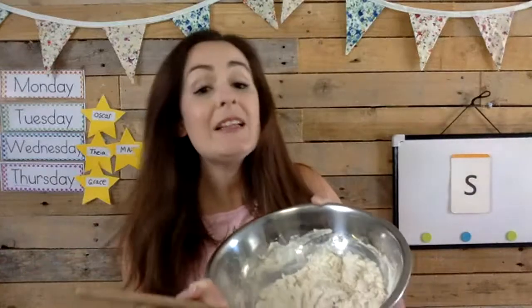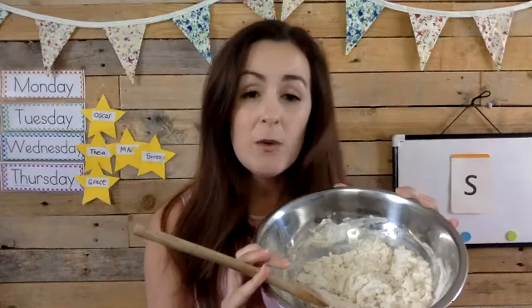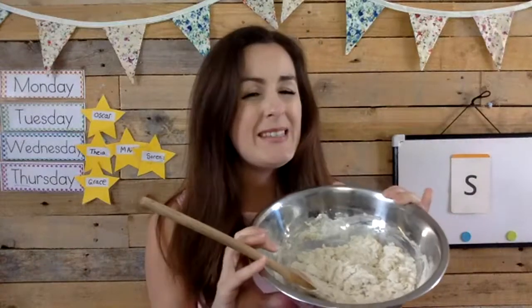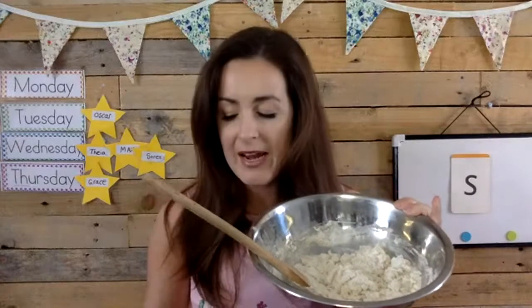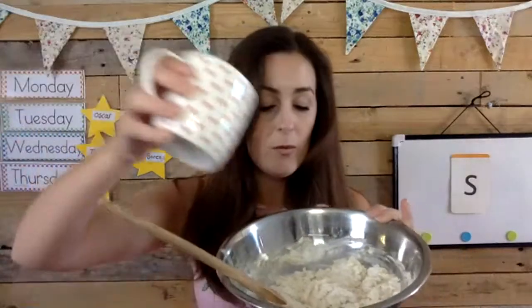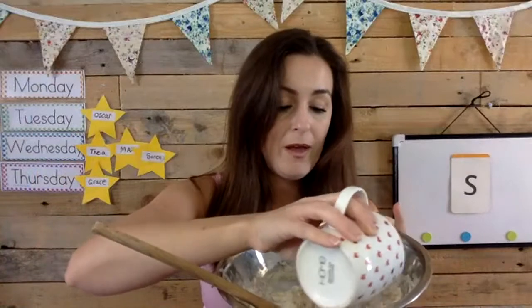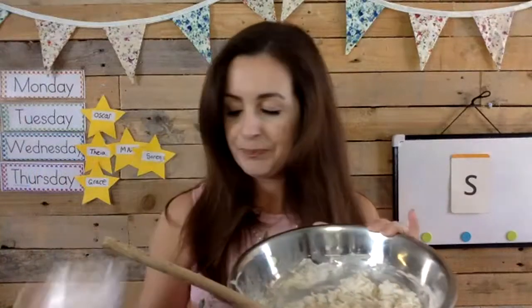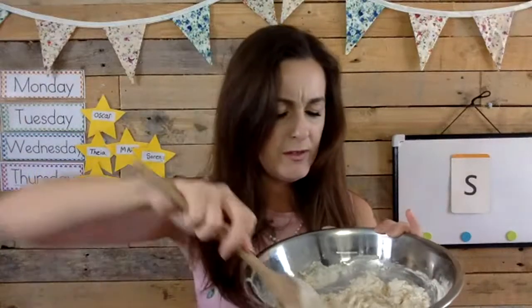So it's still a little dry. And I know that if I squash that together, I will make a dough, but it might still be a little bit too dry. So I'm going to add the rest of my water. Bella, you measured all of this out perfectly. Well done. Yay! I don't know, I might have spoken too soon. Oh.